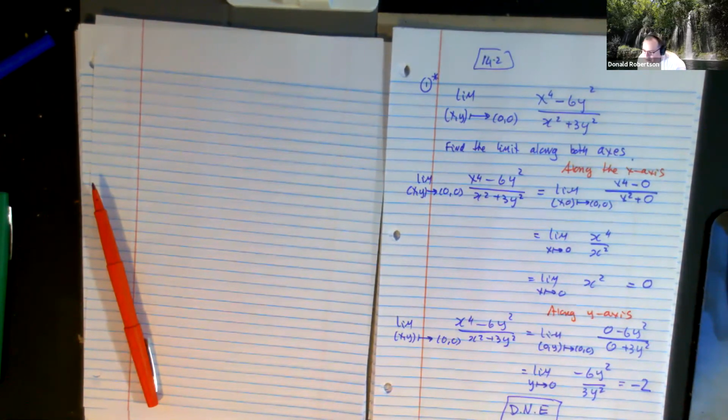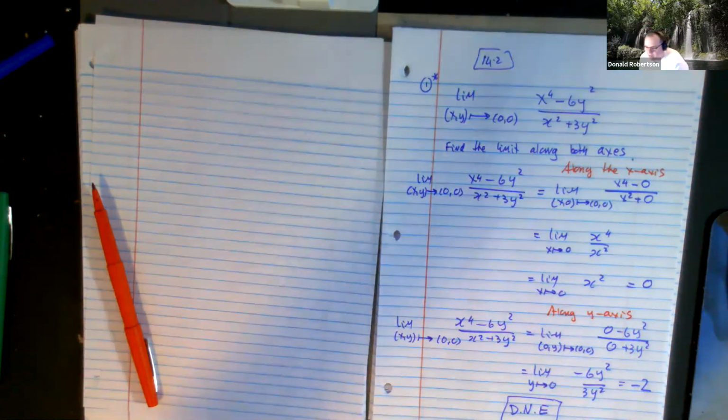Can you imagine a piecewise function that was broken, you know, a jump discontinuity? You come in from one side, it's 3, you come in from the other side, it's -2. Doesn't that essentially mean does not exist as an overall limit? I don't know if that's a good analogy, but it's a kind of analogy, right?